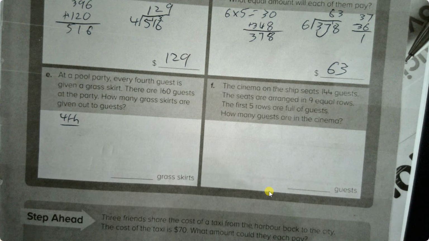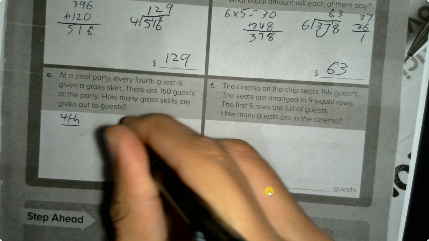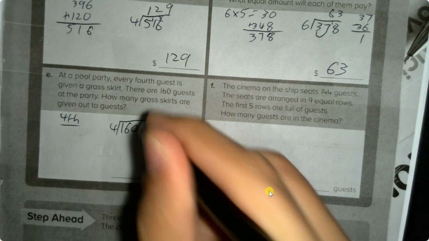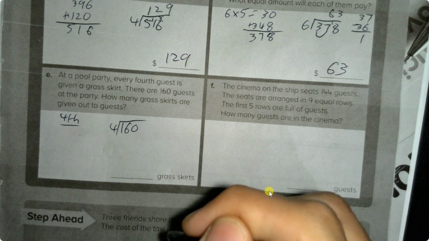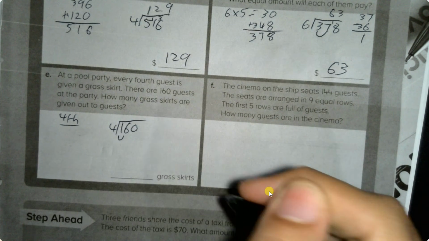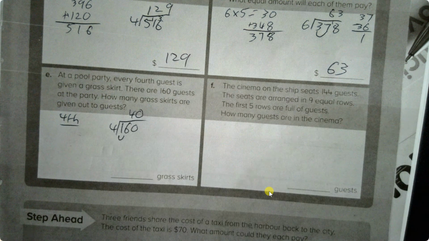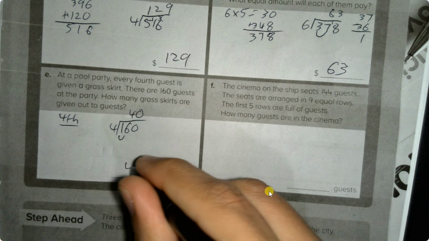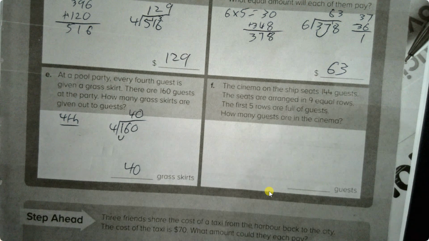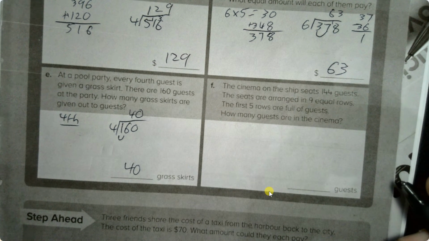To get every 4th person, you must divide by 4. 160 divided by 4. 4 into 1, no good. 4 into 16. 4 times 4 is 16. 4 into 0, 0. 40. 1 out of every 4 guests will get a grass skirt. There's 40 grass skirts that need to be handed out.